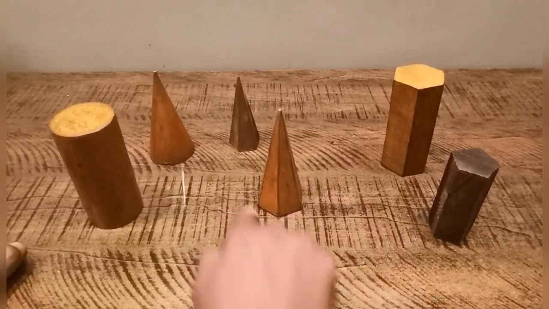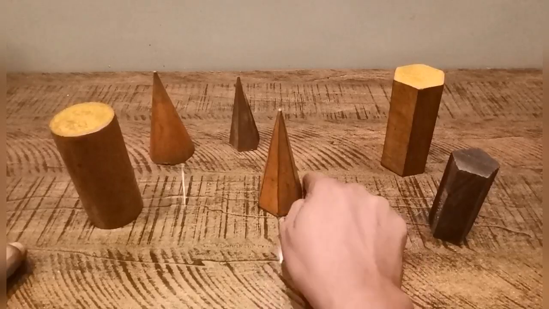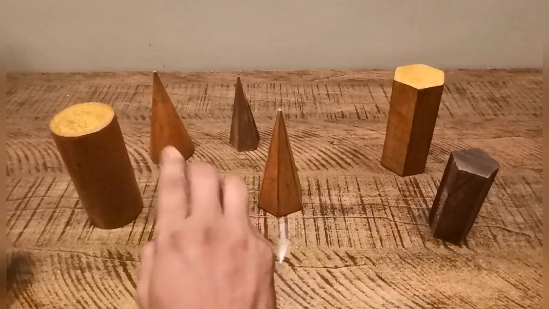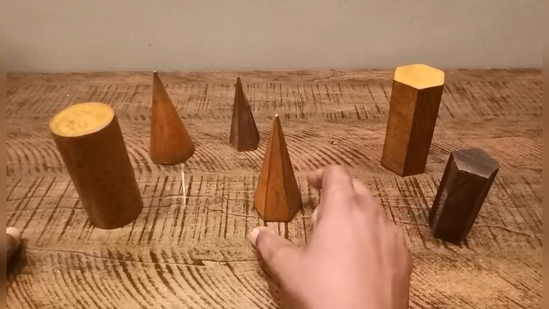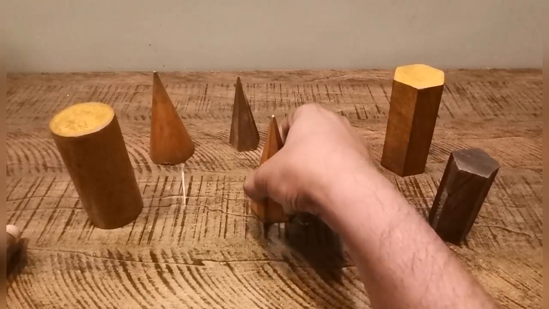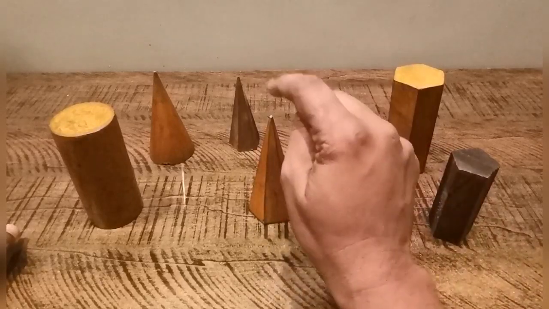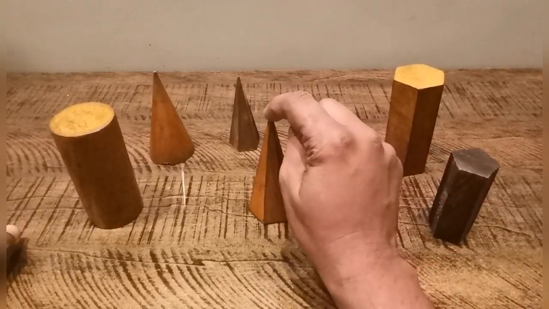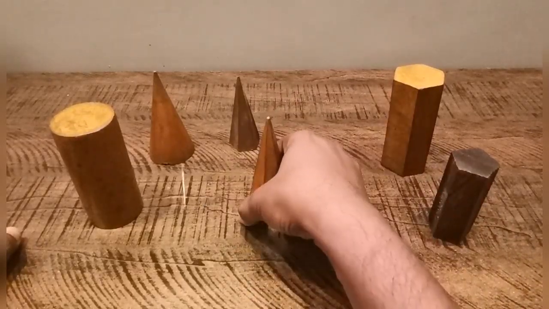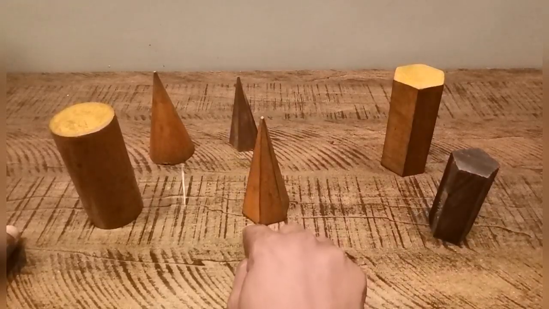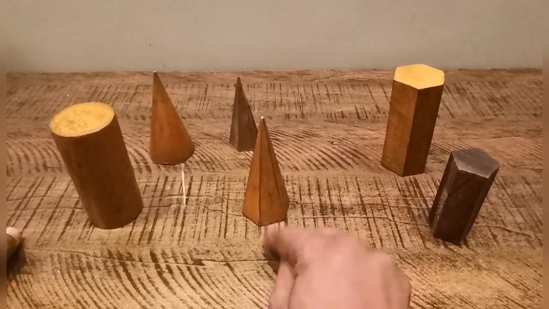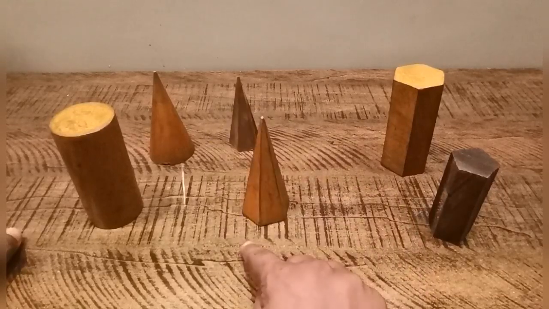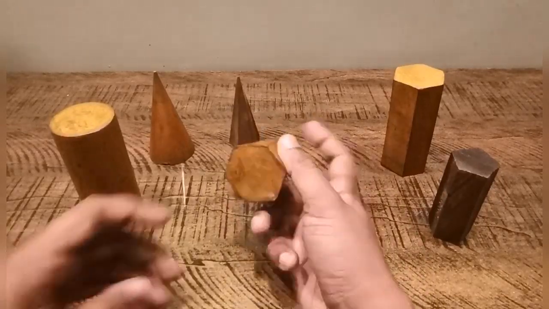At the bottom we have 1 face, and hexa means 6, right? So as there are 6 sides at the bottom, 6 faces will move upward towards the apex or the tip. So 6 faces are moving upward and 1 face is at the bottom. So in short, we have 7 faces for this hexagonal pyramid.